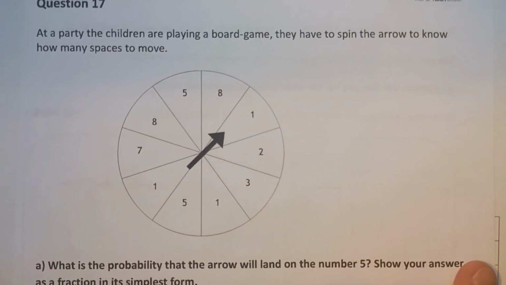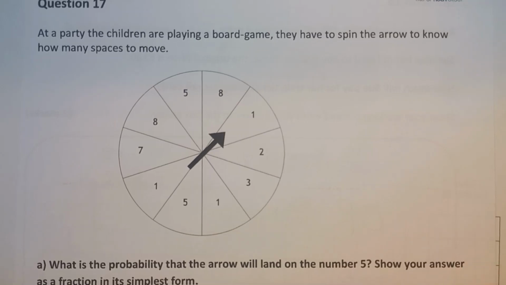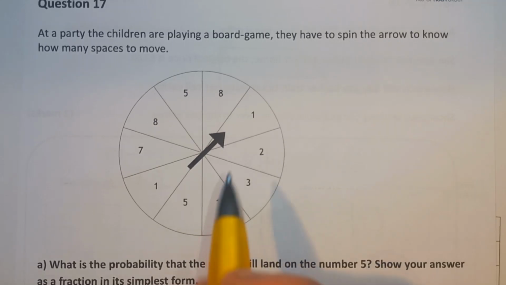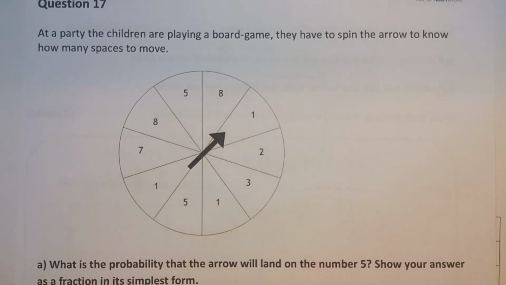Question 17. Trying to fit the question on as well. At a party, the children are playing a board game. They have to spin the arrow to know how many spaces to move. Okay, we've got lots of different numbers around here. What's the probability that the arrow will land on the number 5? Show your answer as a fraction in its simplest form.